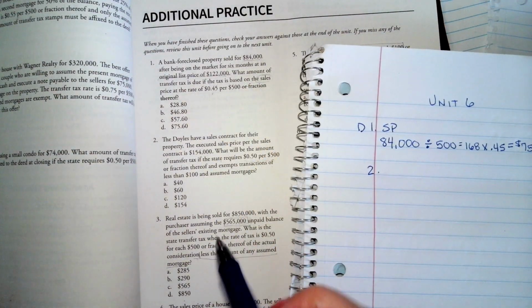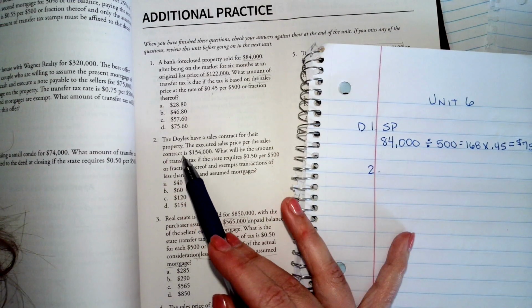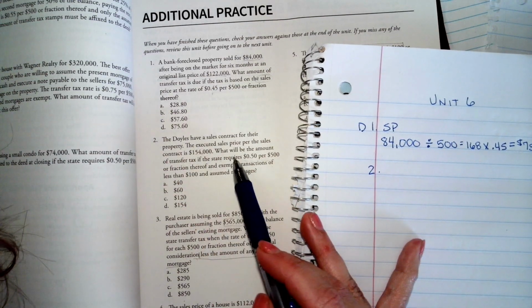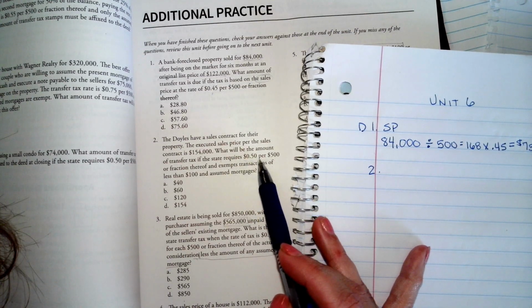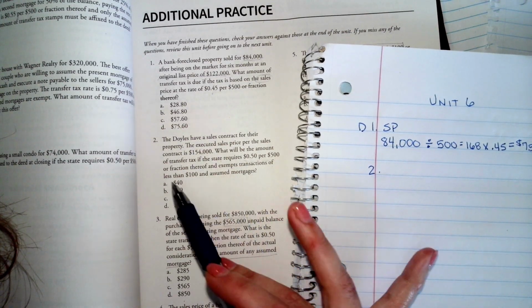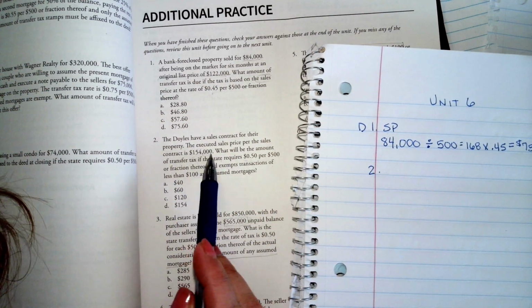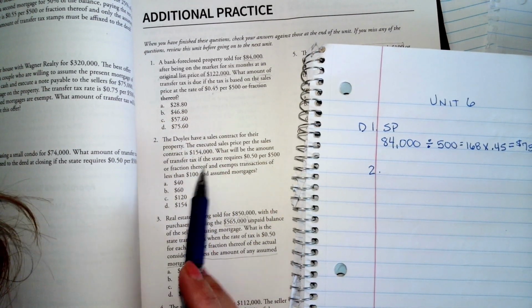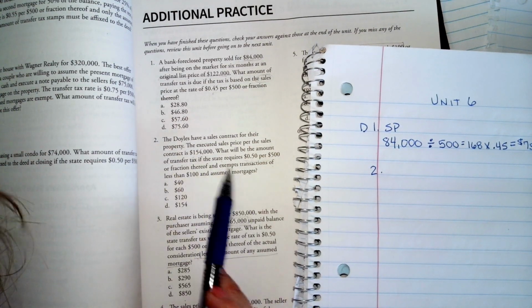Number 2 says the Doles have a sales contract for their property. The executed sales price per the sales contract is $154,000. What will be the amount of transfer tax if the state requires 50 cents per 500 or fraction thereof and exempts transactions less than $100 or assumed mortgages? So this transaction is over $100, so we don't need to worry about that. It said nothing about assumed mortgages, so we're going to ignore that as well.